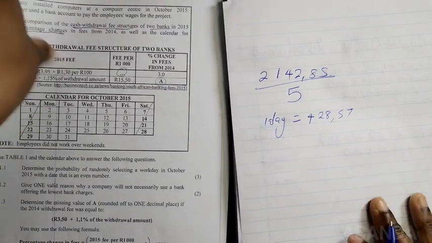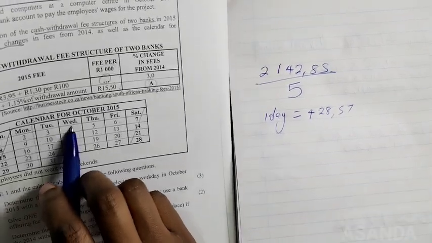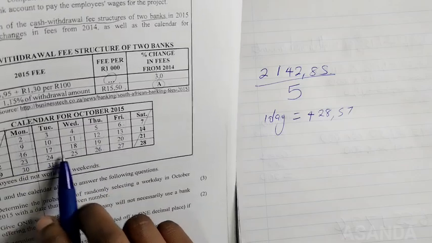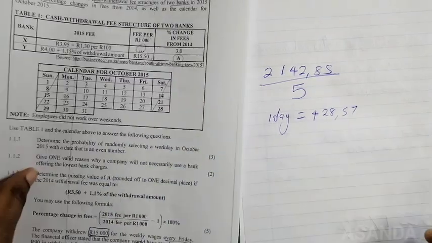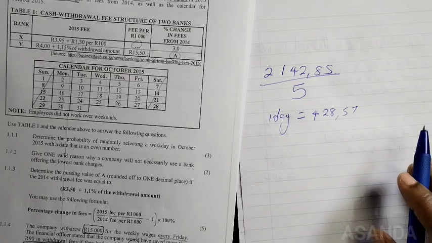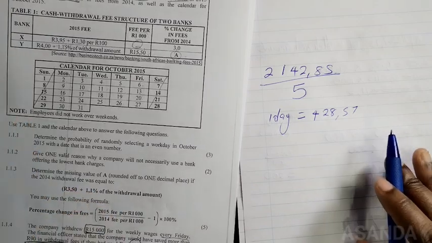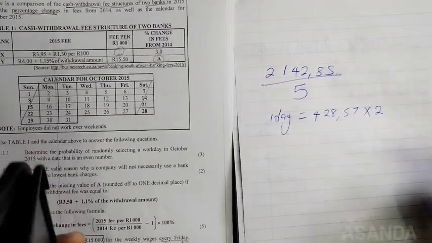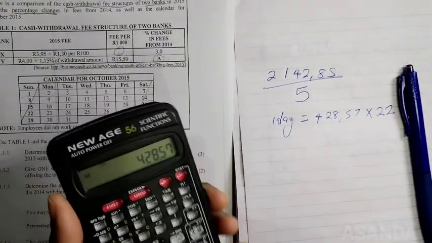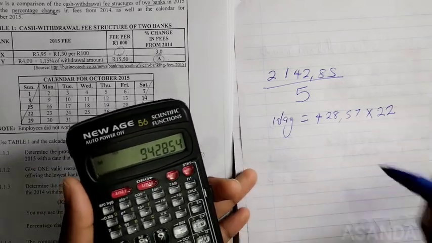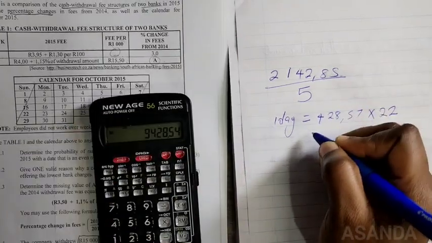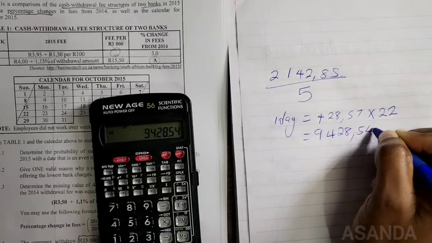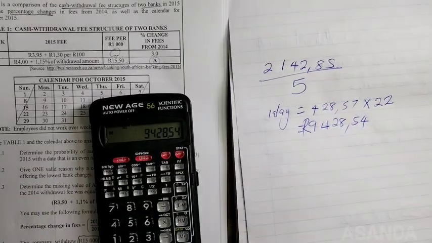Now, how many days in total do they work? 1, 2, 3, 4, 5, 6, 7, 8, 9, 10, 11, 12, 13, 14, 15, 16, 17, 18, 19, 20, 21, 22 days. So this person actually worked for 22 days. And then I'm going to multiply that by 22 and see what happens. So it will be 9,428 rands and 54 cents. That's the total that this person will get.